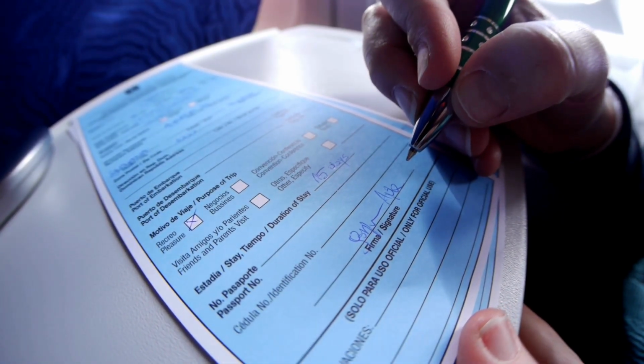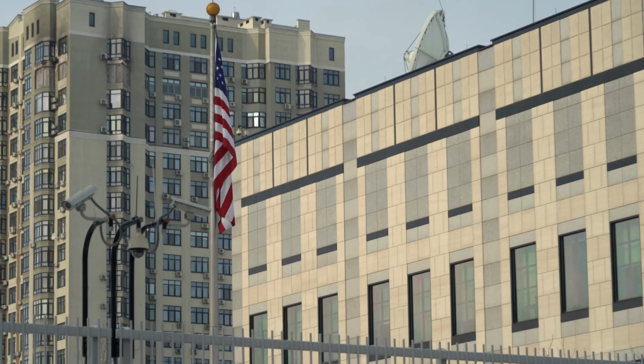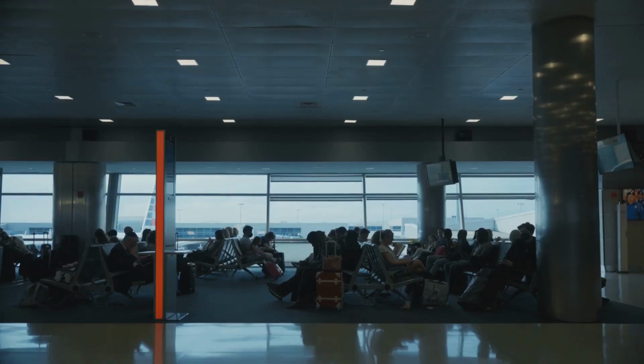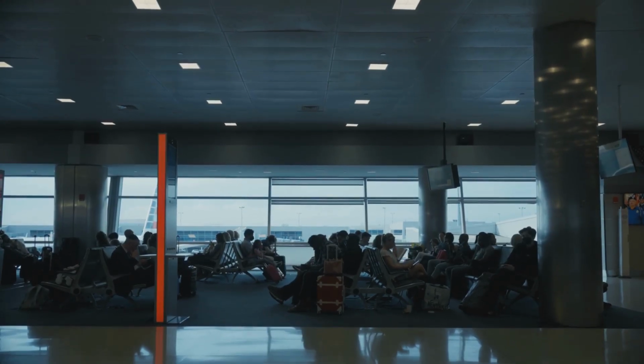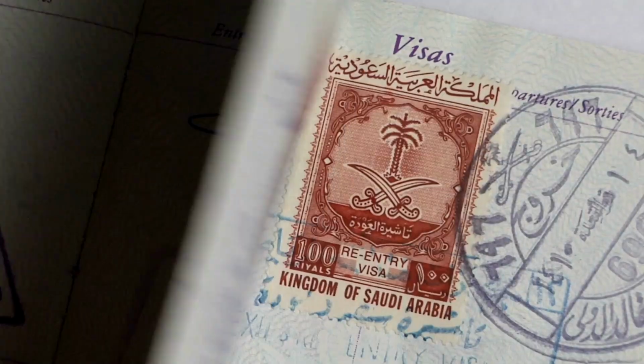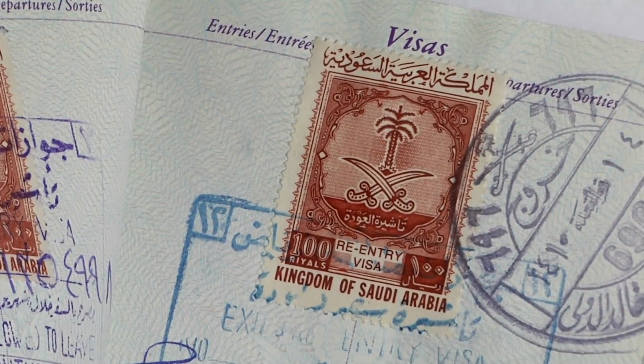embassy or consulate. Attend your scheduled interview with all required documents. Arrive early and be prepared to answer questions about your travel plans. If approved, your passport will be returned with the visa stamp within a few days.